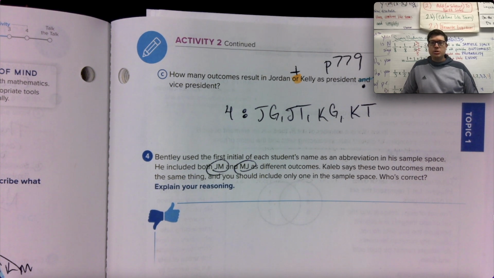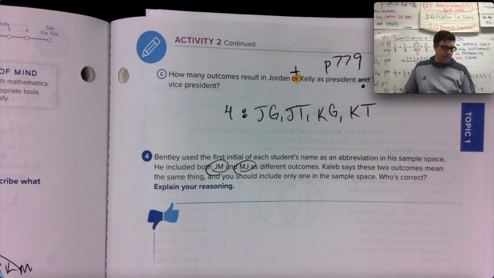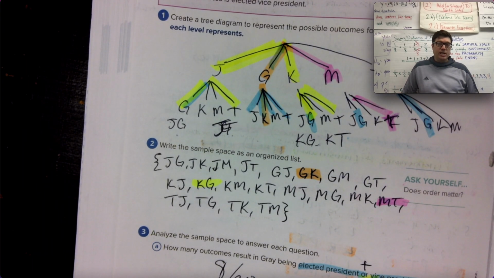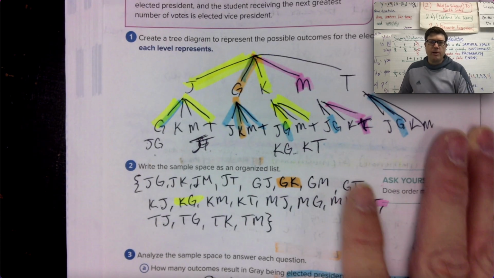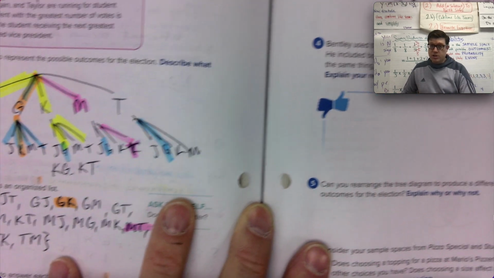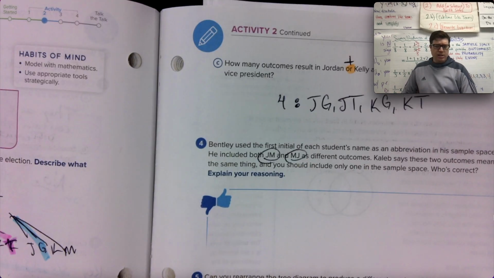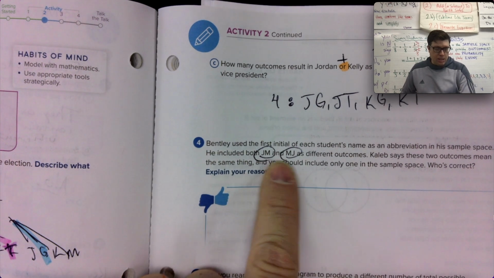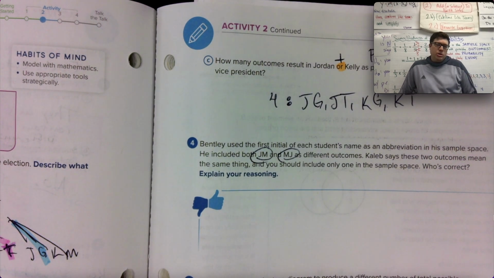Caleb is saying that those 2 outcomes mean the same thing, and you should only include 1 in the sample space. Notice, we did discuss this in the previous video, page 778, so go back and watch it, but think about that right here. Maybe go back, click that video, rewatch it again, or think back to when you saw it. How would you answer question 4? Is it necessary to include JM and MJ? Do those mean the same thing, or do they mean separate things? And how would you justify who is correct? Is Bentley correct, or is Caleb correct?